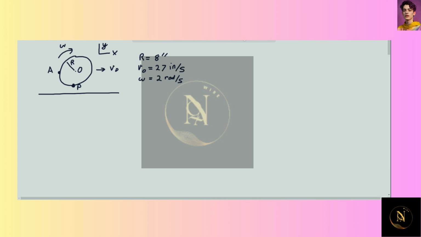So we know omega is in the k hat direction, and it's in the clockwise direction, so that means omega will have to equal -2 k hat radians per second. The velocity v0 is in the i hat direction, so that'll be 27 inches per second in our i hat direction.